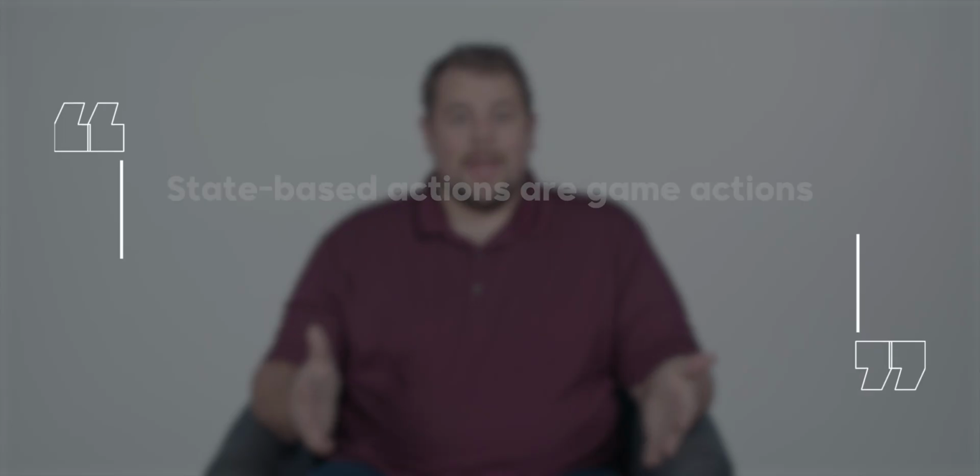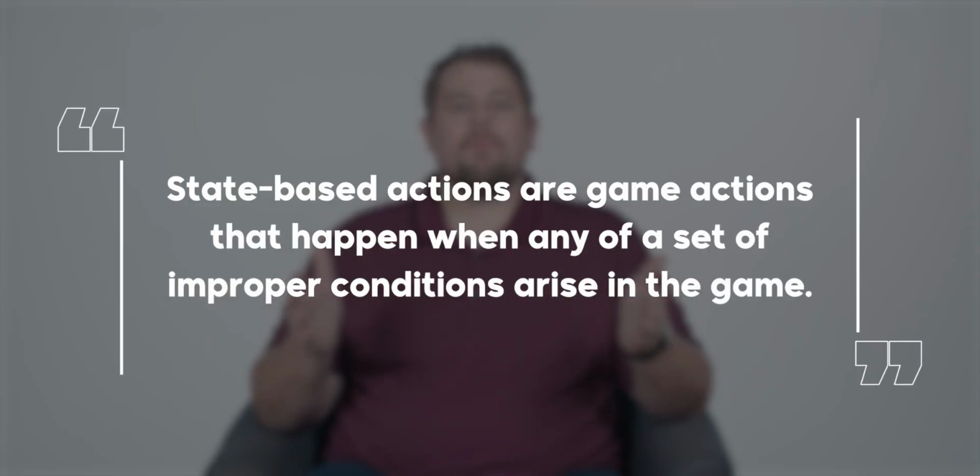State-based actions are game actions that happen when any set of improper conditions arise in the game. In simpler terms, state-based actions are things in the game of Magic that are checked all the time in the background. Now, we don't think about them much, but they're actually happening constantly under our noses. They're the rules the game follows even while we don't think about them. Let's make this really simple.